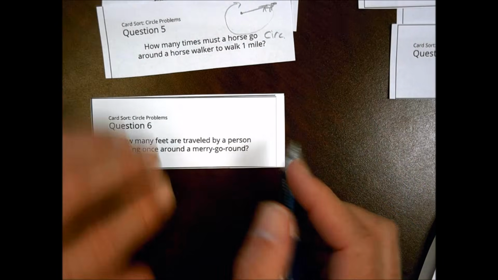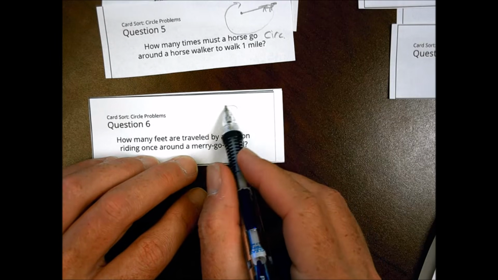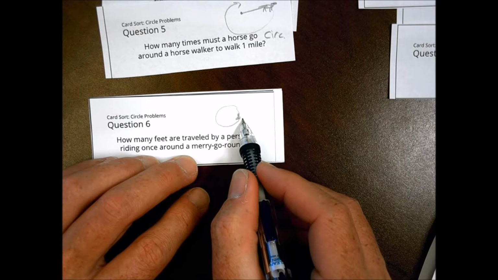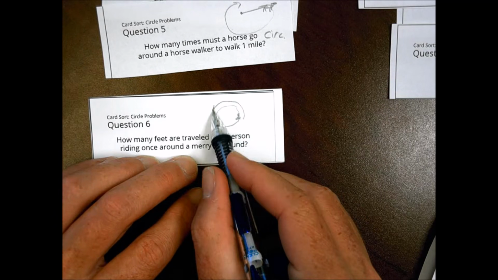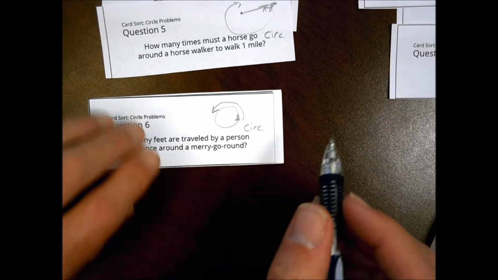How many feet are traveled by a person riding once around a merry-go-round? So again, I have a circular object here, and the person is on the merry-go-round and going around the merry-go-round. And when we go around an object, again, we're talking about circumference.